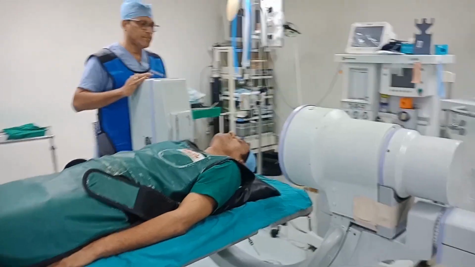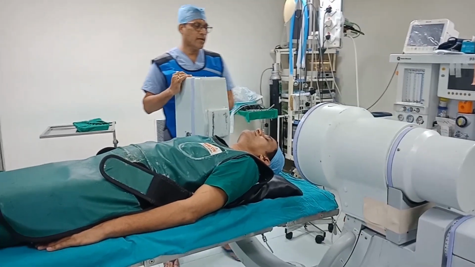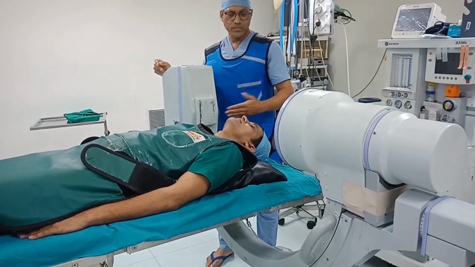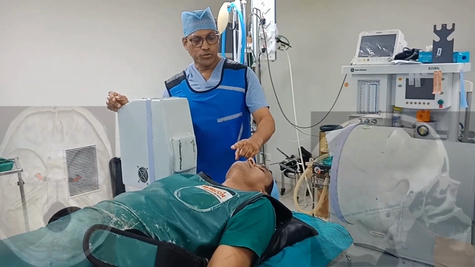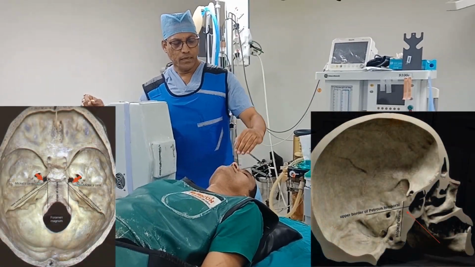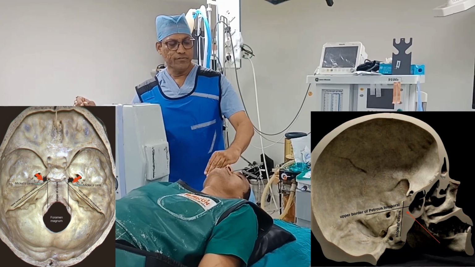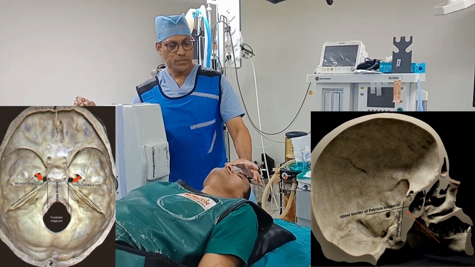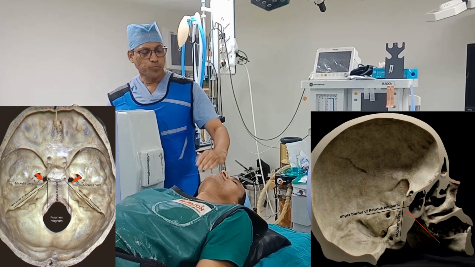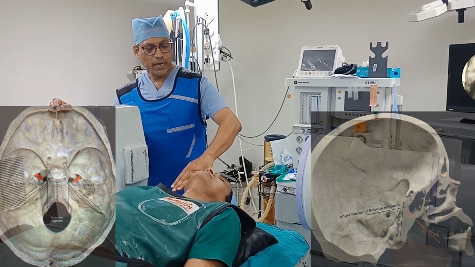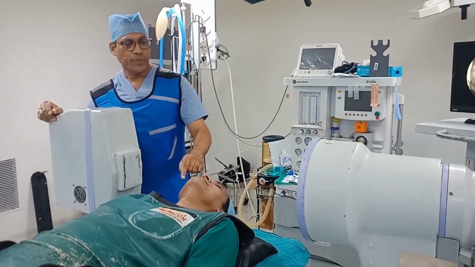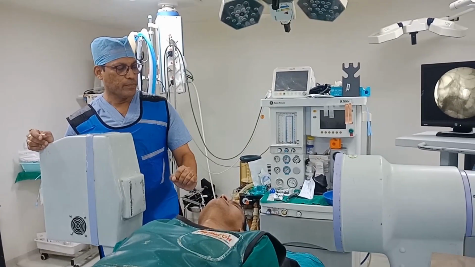We have to take the image intensifier in such a way that all the structures superimpose, mainly both the mandible, both maxilla, the slope of the clivus, and the petrous. Then I will see the base of the skull perfectly, so that I can assess the depth of the needle perfectly inside the foramen ovale.